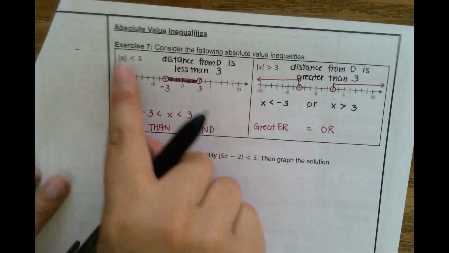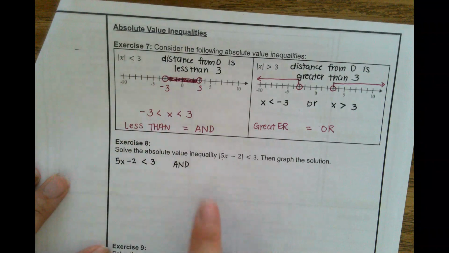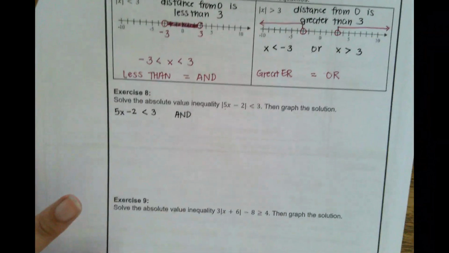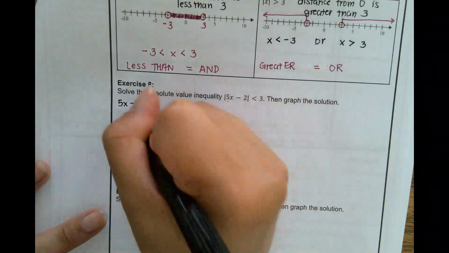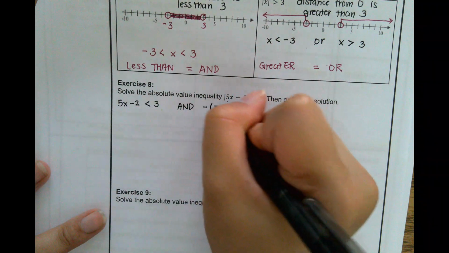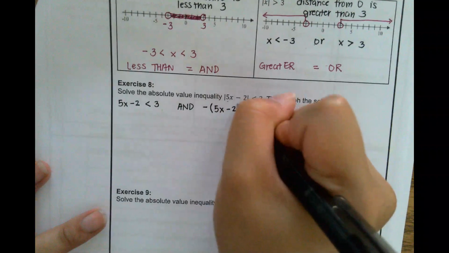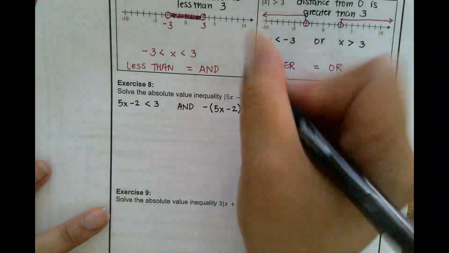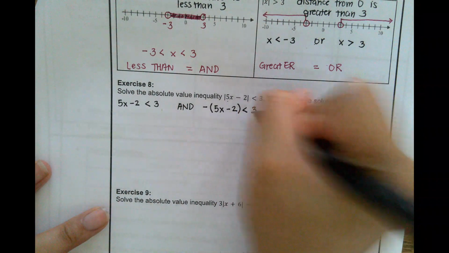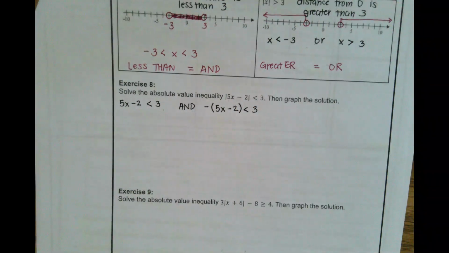When our absolute value is less than, it will be an and inequality. And, okay. Then we want the opposite. So this was the right side. We want the left side. Okay. So same thing as before, we're going to now do the negative of it. Less than 3. Okay. And so let's solve.